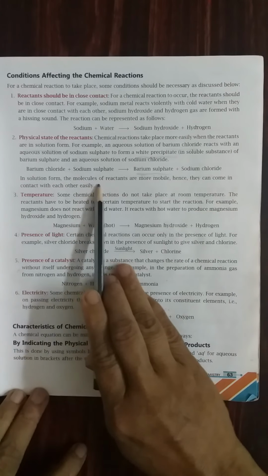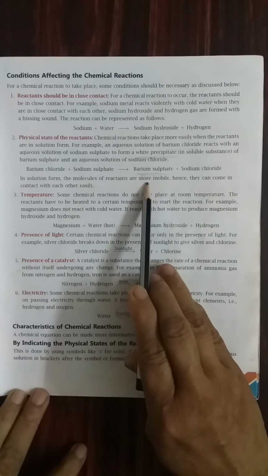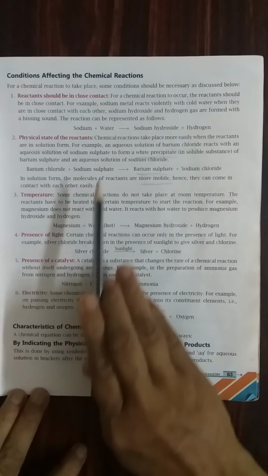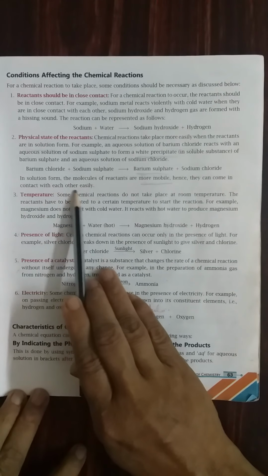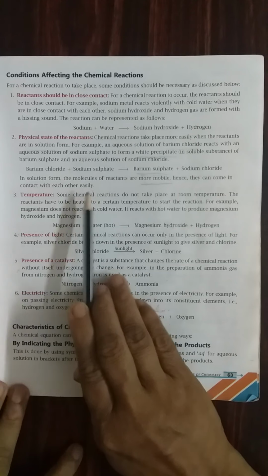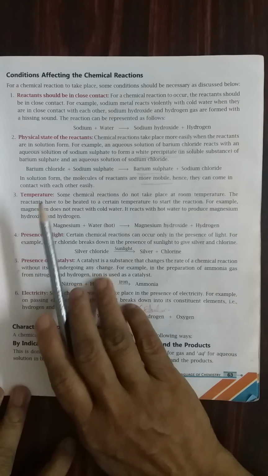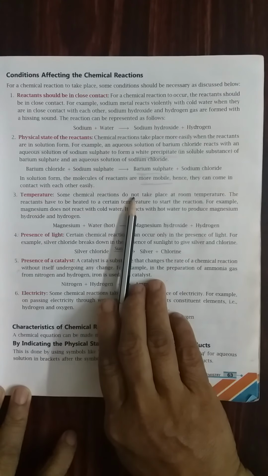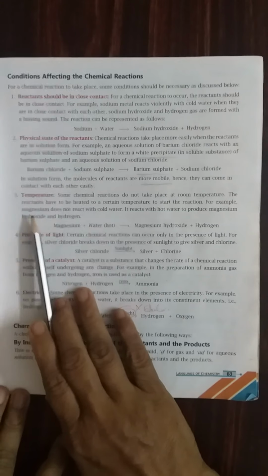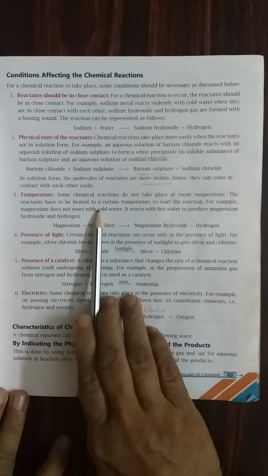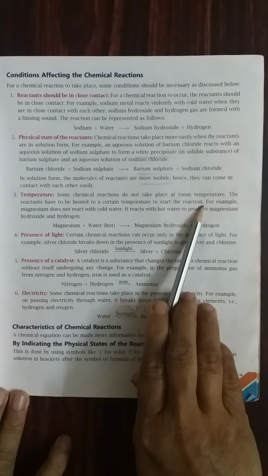In solution form, the molecules of reactants are more mobile. This is the reason. They can move apart and hence they can come in contact with each other easily. You learned the give-reason question also. 3. Temperature. Some chemical reactions do not take place at room temperature. The reactants have to be heated to a certain temperature to start the reaction.